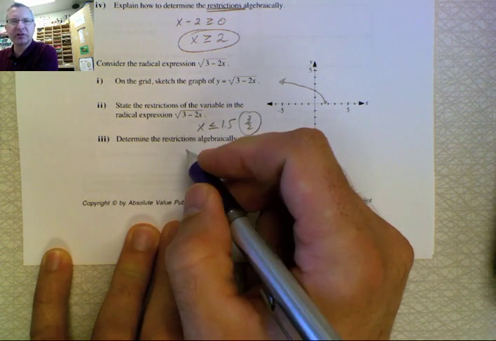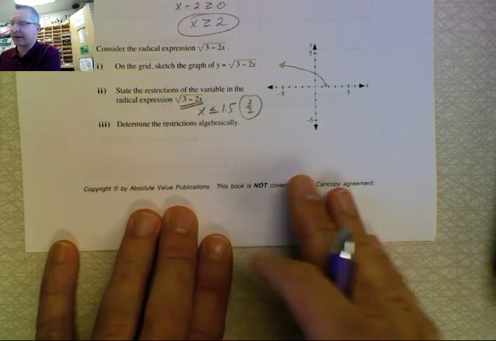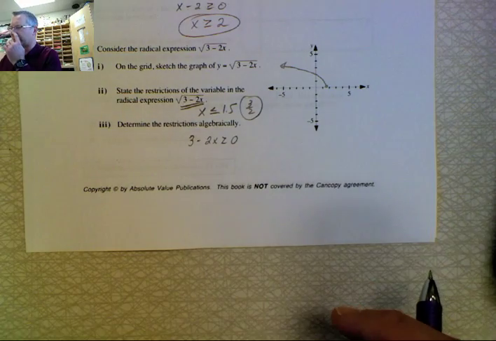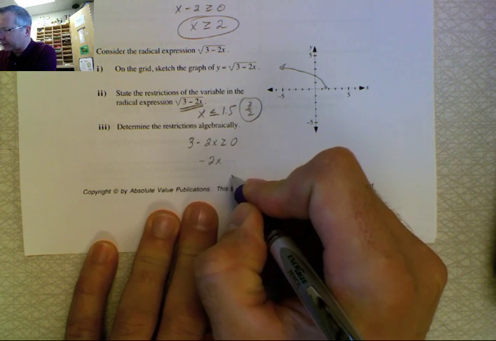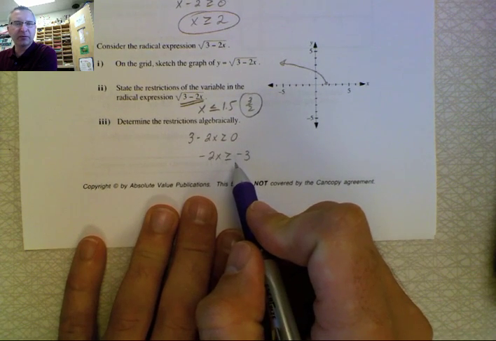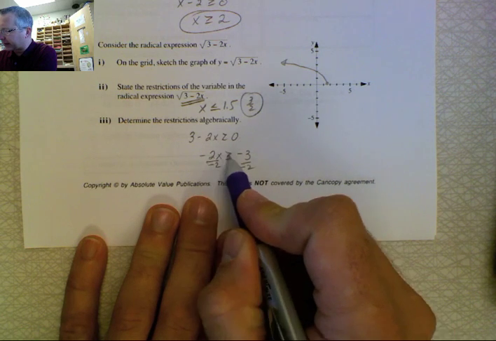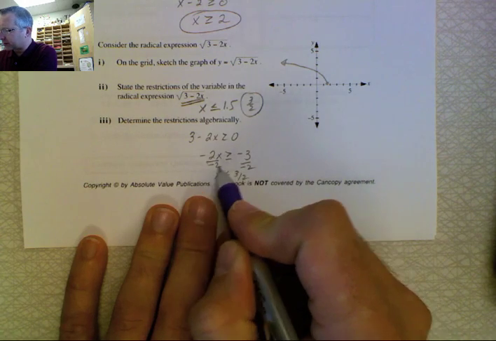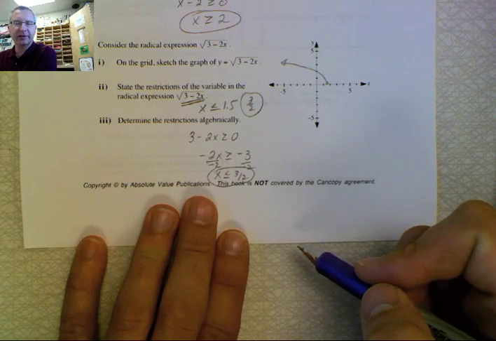It says determine the restrictions algebraically. So again, we know that what's underneath the radicand has to be greater than or equal to 0. So we set this greater than or equal to 0. Now, I'm going to subtract 3, and I get negative 2x is greater than or equal to negative 3. Now, something we need to remember, we've worked with inequalities before, but when we divide by a negative, that changes the direction of our inequality. And we get x is less than or equal to 3/2, which is exactly the same thing we got when we looked at it graphically.